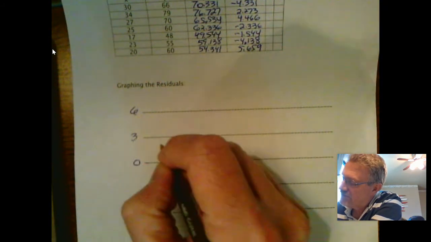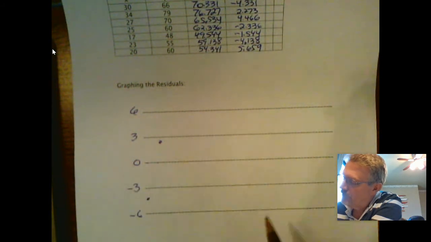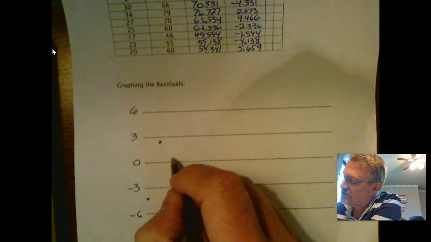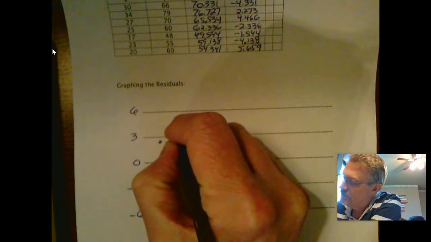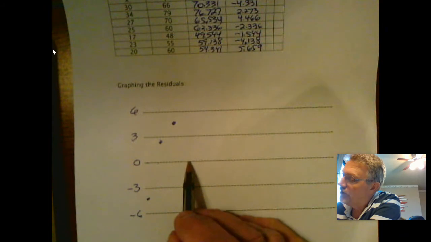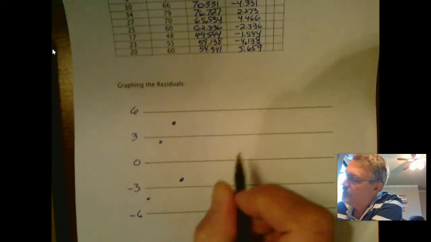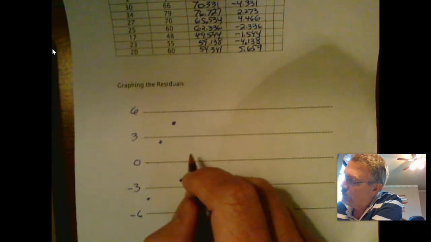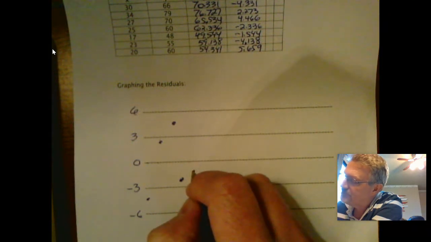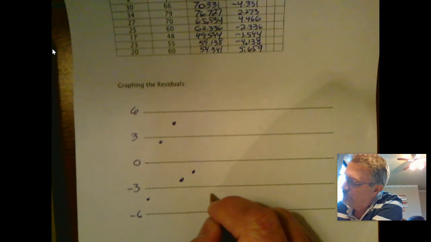2.273 isn't as high as 3. And then 4.466. I move over a little bit, move over a little bit, negative 2.336, negative 1.544, negative 4.138.